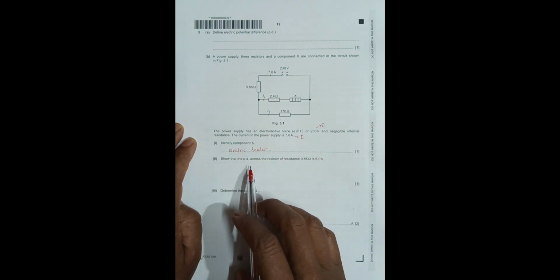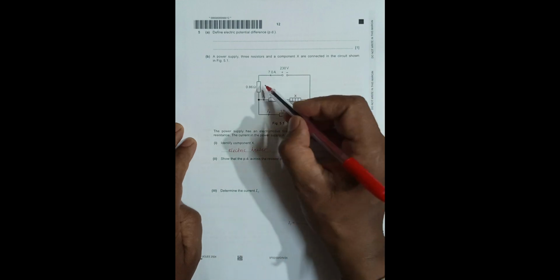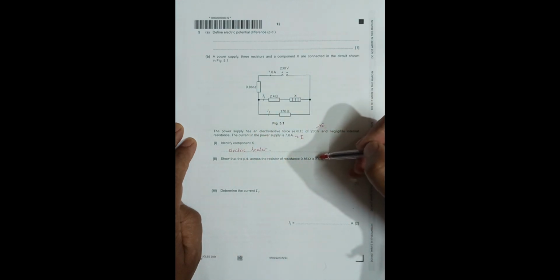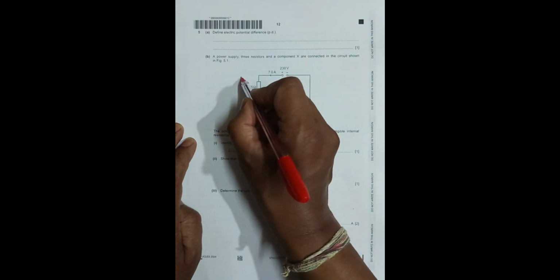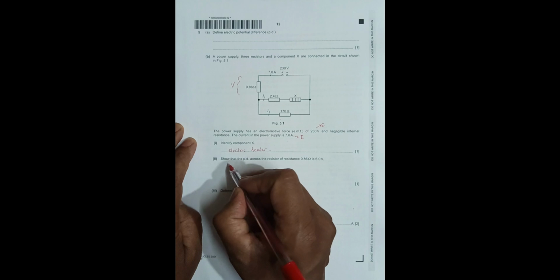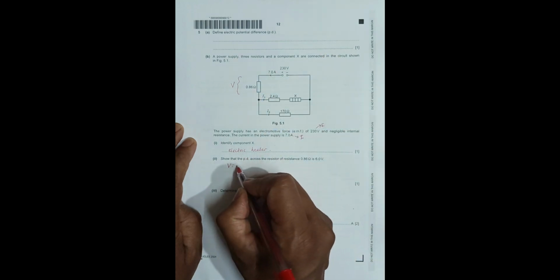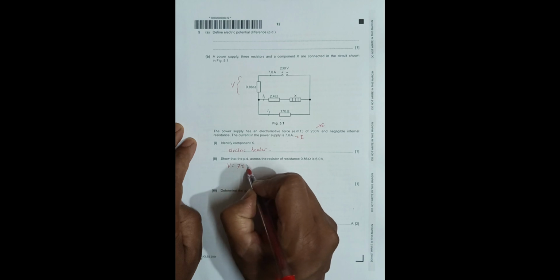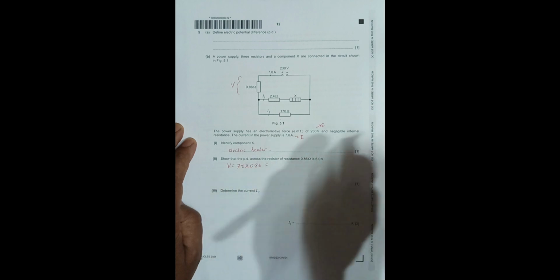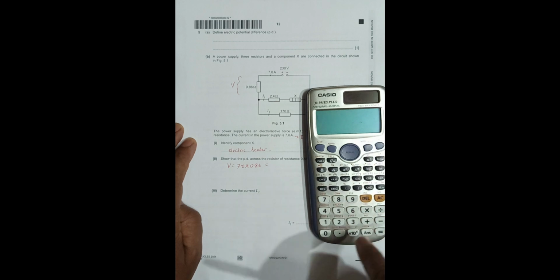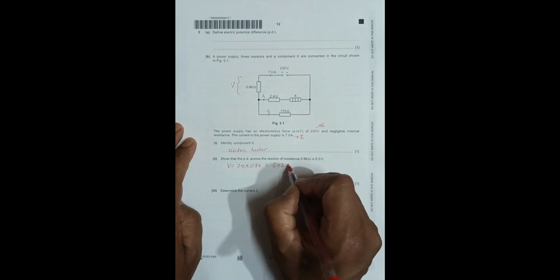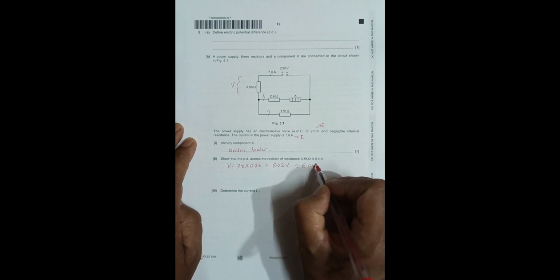Okay, next. Show that the PD across the resistor of resistance 0.86 ohm is 6.0 volts. So we have to find the PD here. Let's name this PD as V. So V is equal to current into resistance. The current here is given as 7.0, and the resistance is 0.86 ohm. So 7 into 0.86 equals 6.02 volt. So I can write it as 6.0 volt.